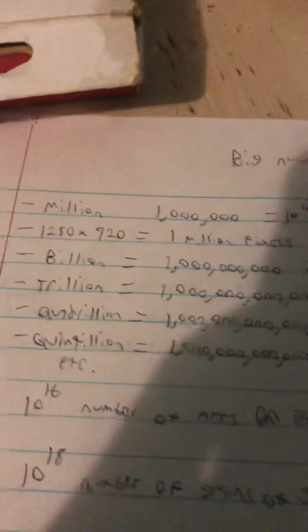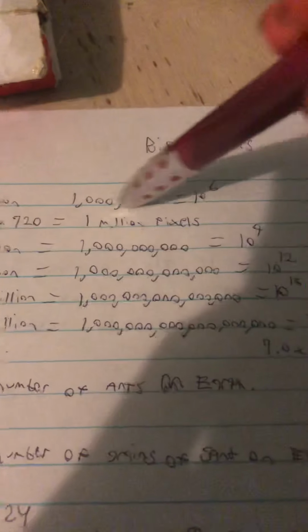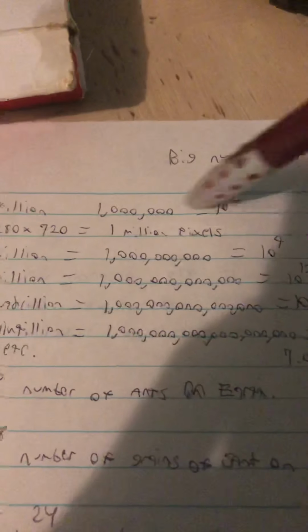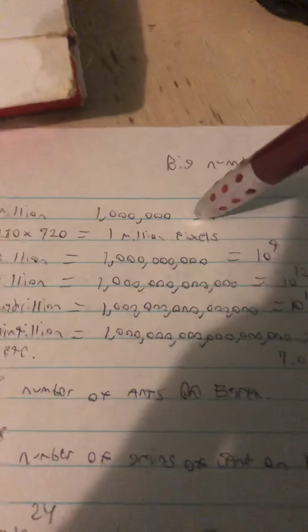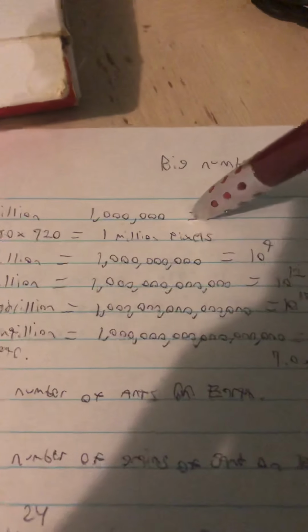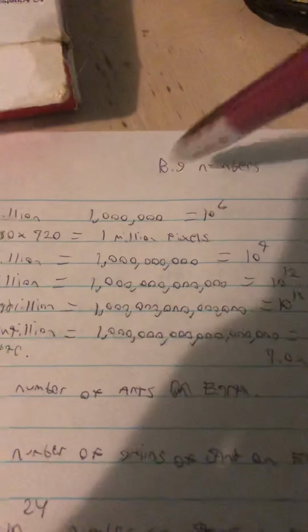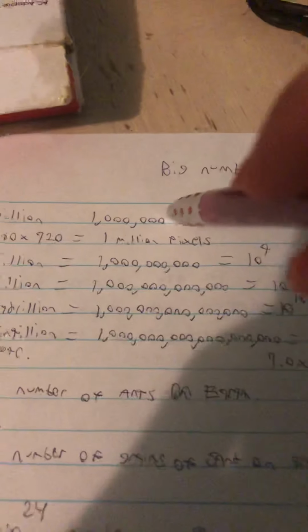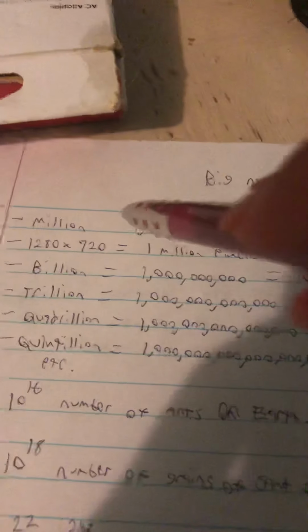1 million is 1 followed by 6 zeros. So this number could be the price of a big house, and also it could be the population of a city. And here's an example for 1 million.